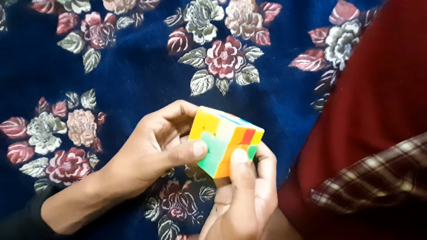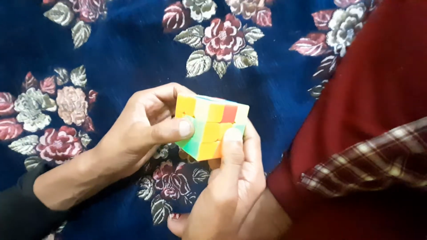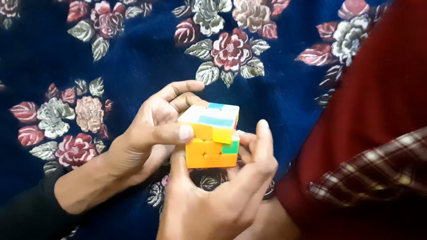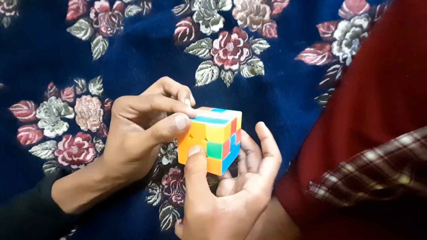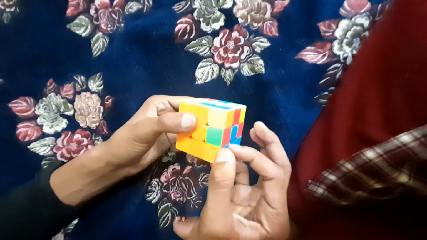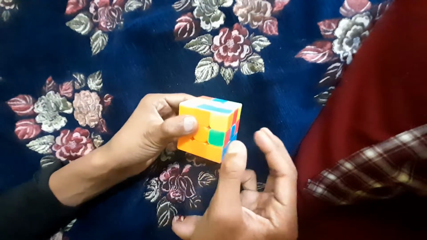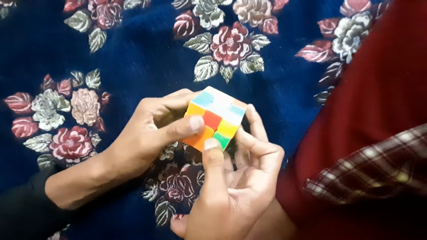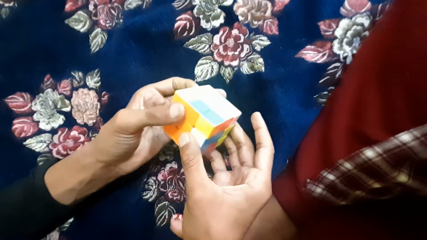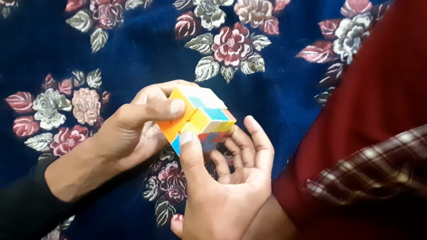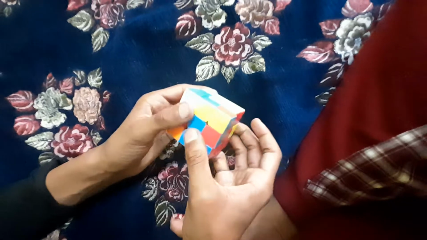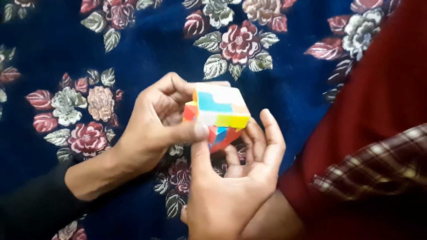And now this block is correctly placed between green and orange. Now this is another block which has no yellow on it, blue and orange. Its accurate right place is here. So we will move it away from this. It will go upward, back to its original place and then downward. As this block is also facing here, so we will move it like this.